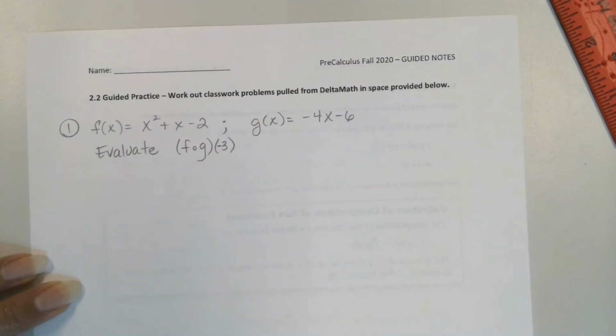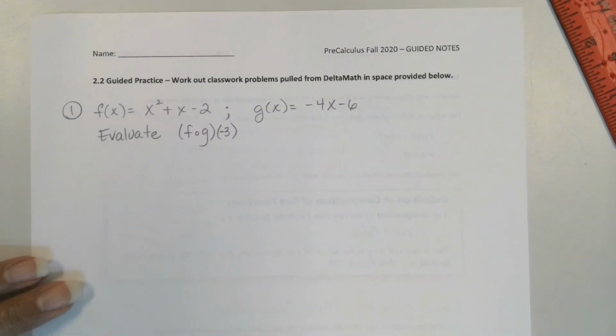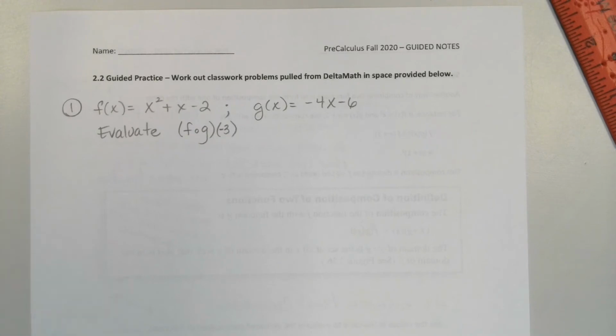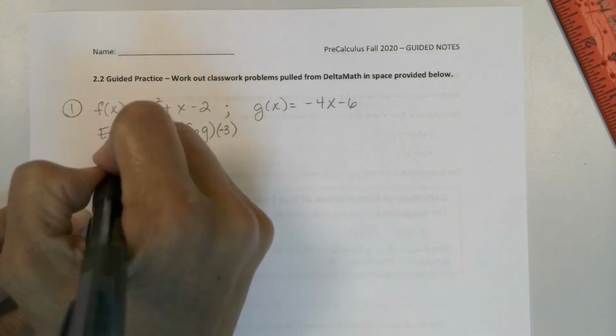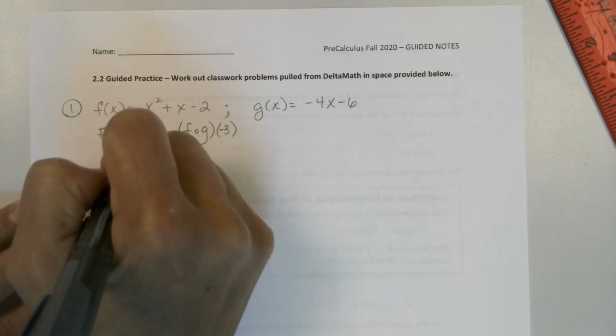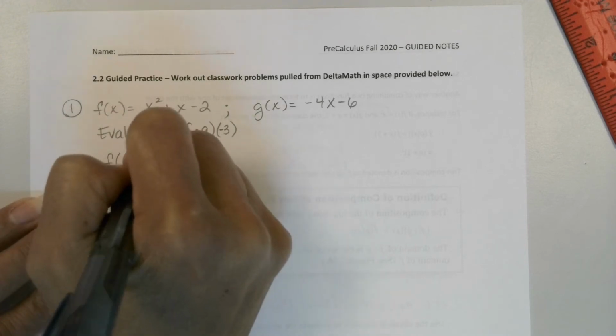Okay? So let's rewrite just like we've been doing all along. So we've done the visual composition. We're going to do algebraic composition now. So rewriting this, I get f of g of negative 3.